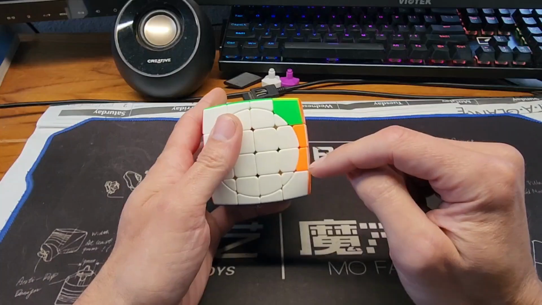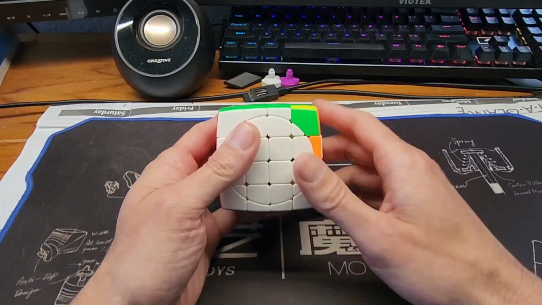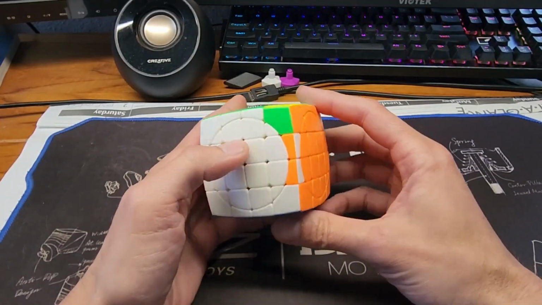I will post the algorithms in the description and put it on the screen. Yeah, the credit goes to Talpon and Conrad of the Twisty Puzzle forum.